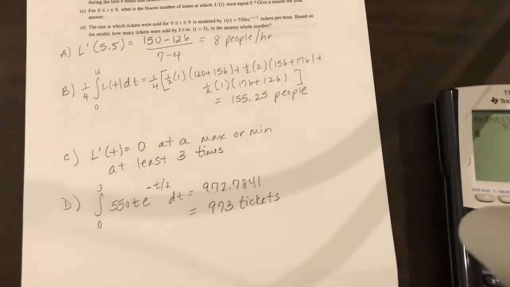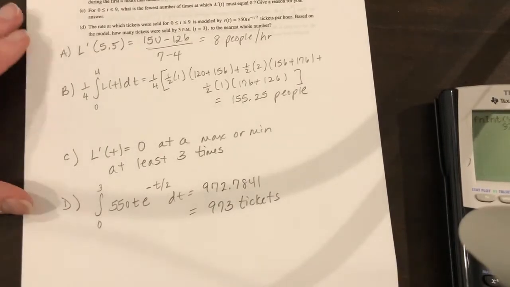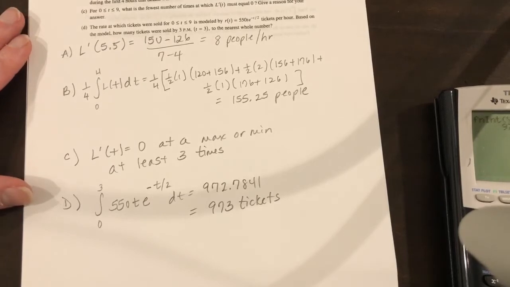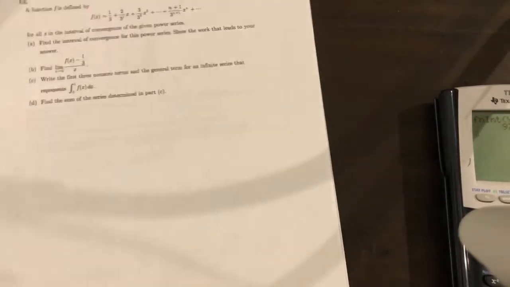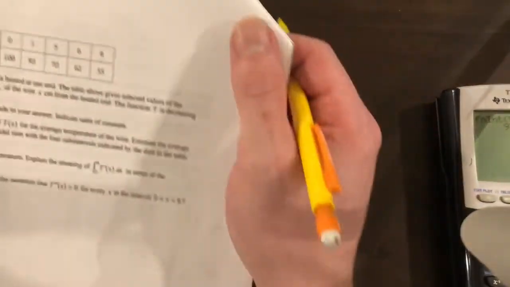Remember, when we integrate a rate, we get an amount. And so in this case, it's asking how many tickets are sold. What's the amount of tickets sold? Next question.